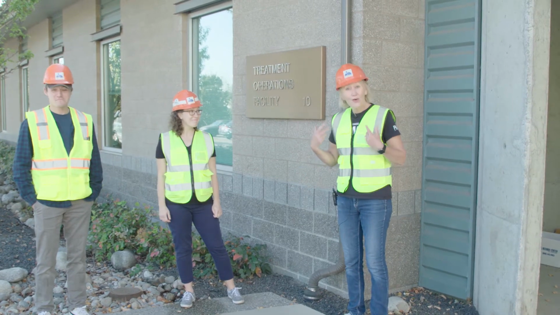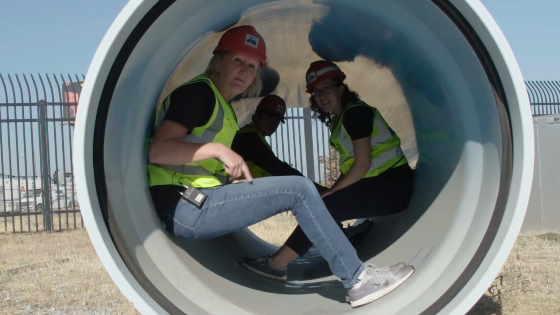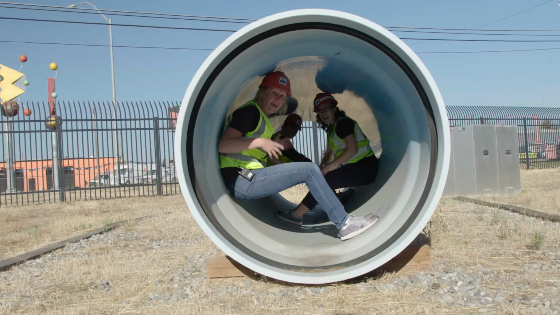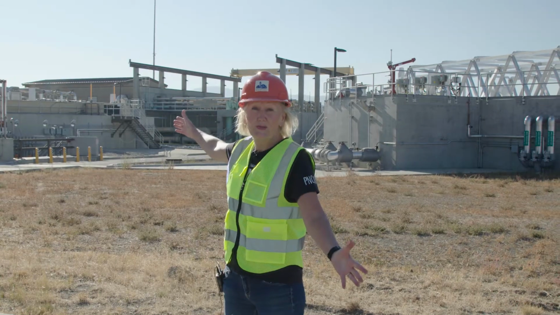Do you want to go? Let's go on a tour. After that dirty water leaves your home, it goes from a smaller pipe into another pipe, this big! And the water comes from that big pipe to here. This is a wastewater treatment plant.